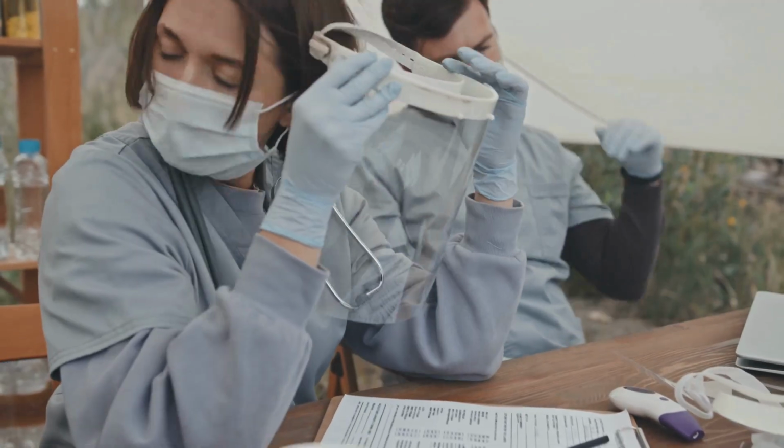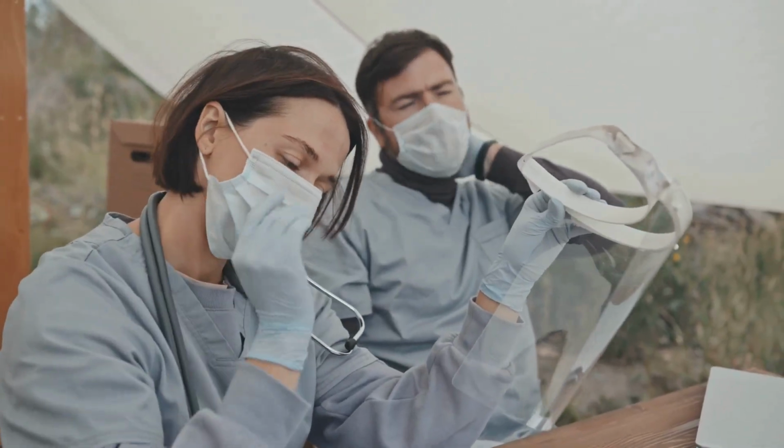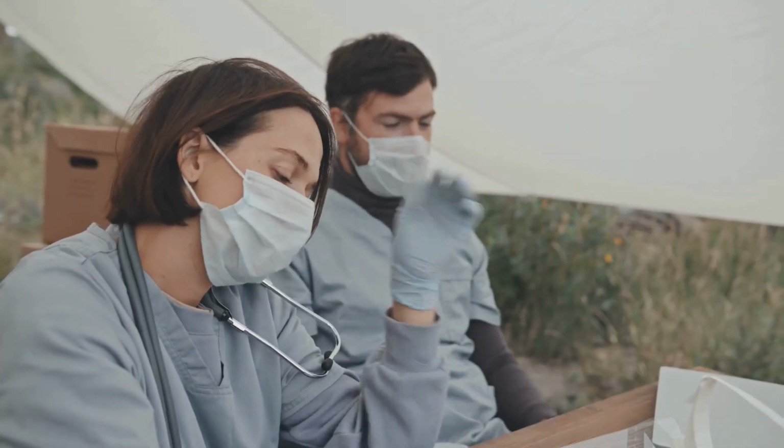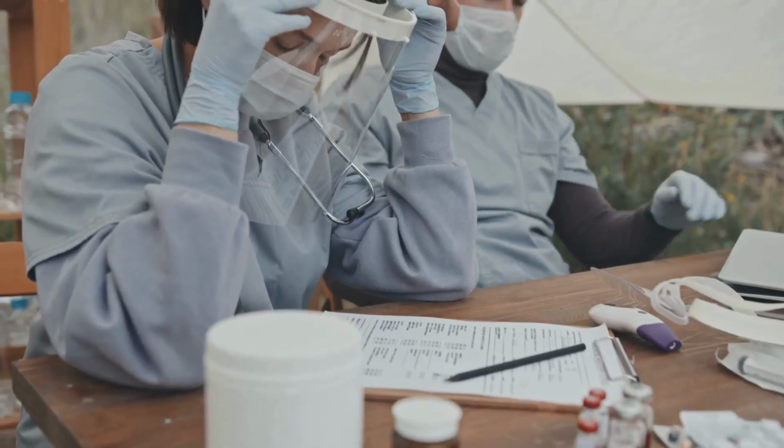Correct use of PPE involves 3 major steps: putting it on, removing it, and disposing of it properly. Mishandling PPE increases the risk of contamination, so these procedures must be followed carefully.